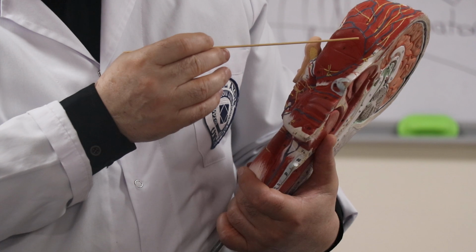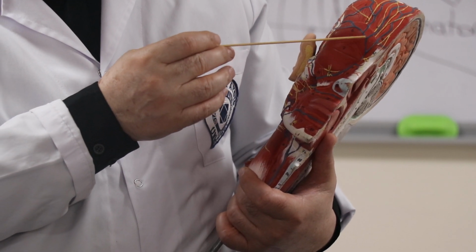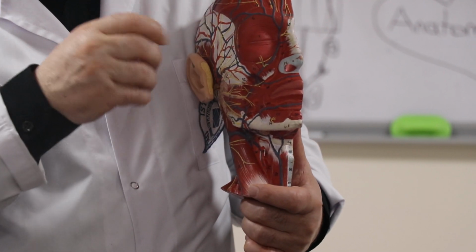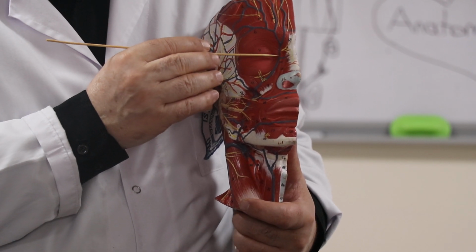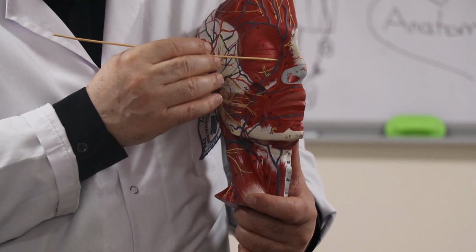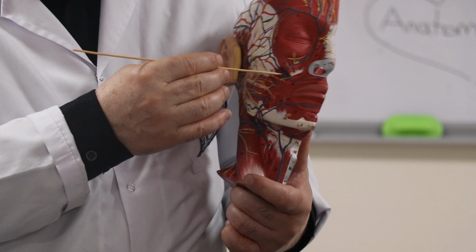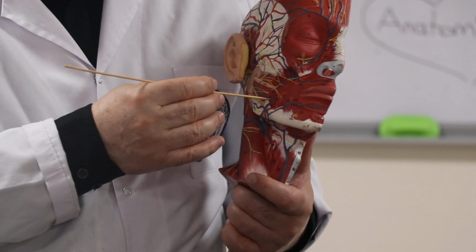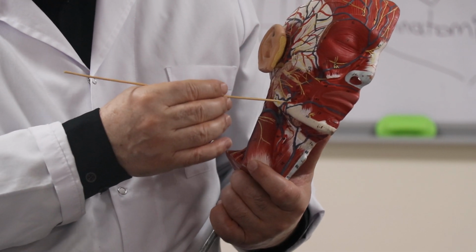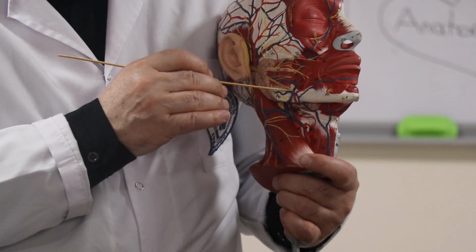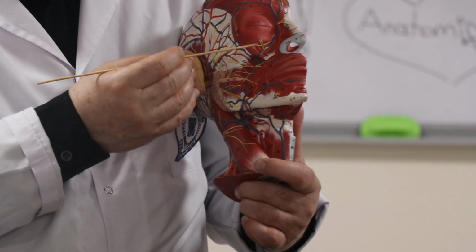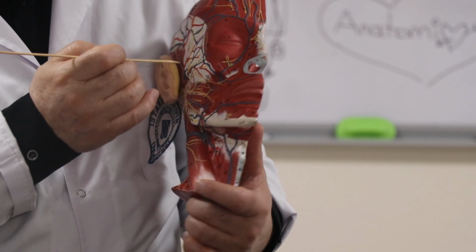Now these veins, as you can see, drain into the angular vein, and the angular vein continues and forms the facial vein. So this is the facial vein here, and here is the angular.